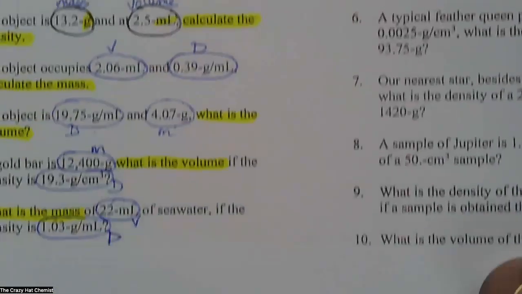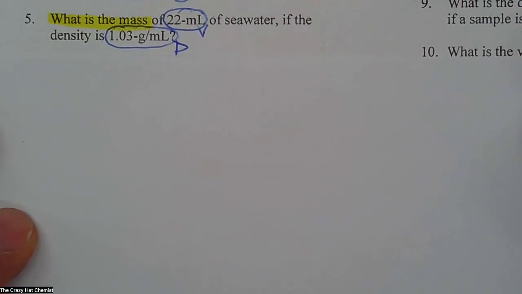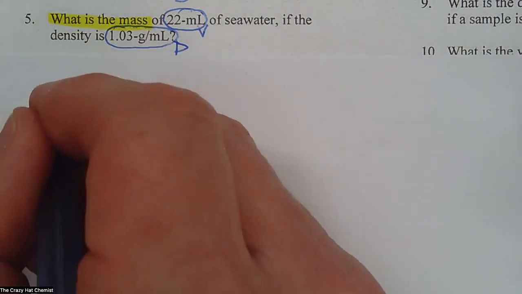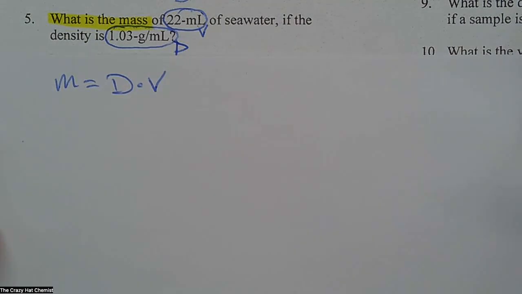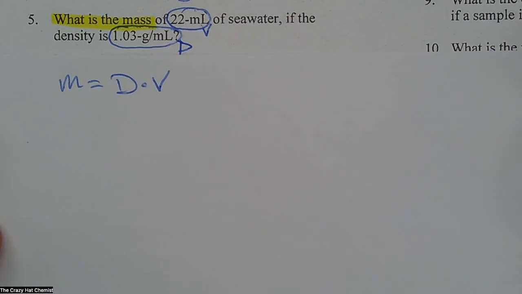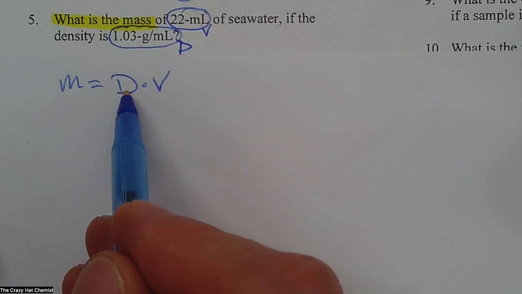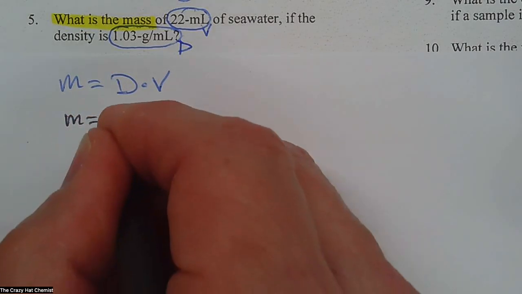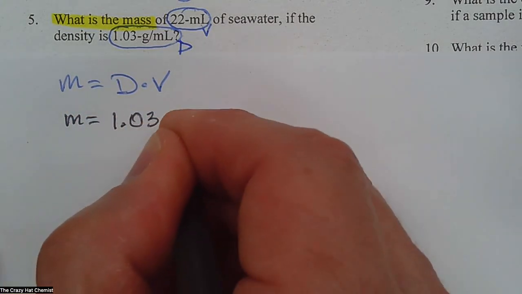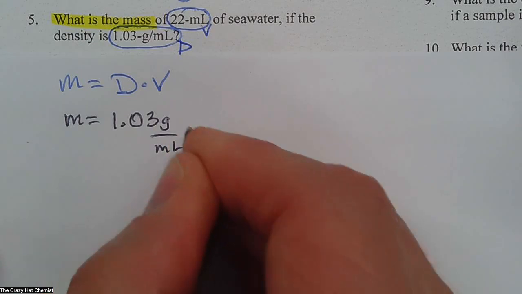So I'm going to rewrite that mass equation as is appropriate. So mass is equal to density times volume. So what we have here is we are going to substitute in the density, which is equal to 1.03 grams per mil. That's the density.